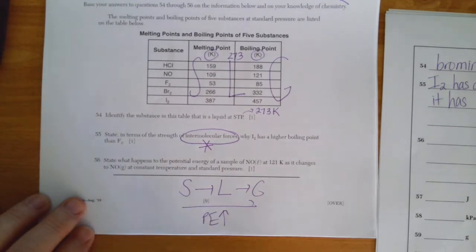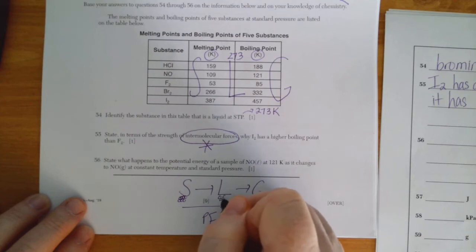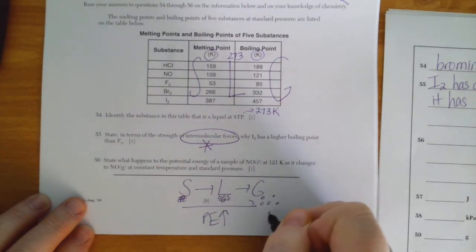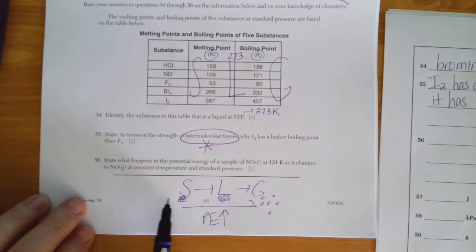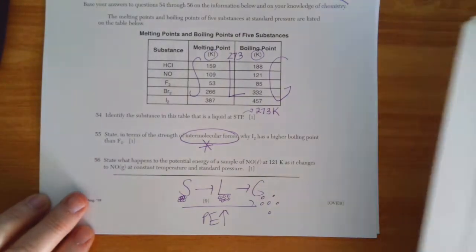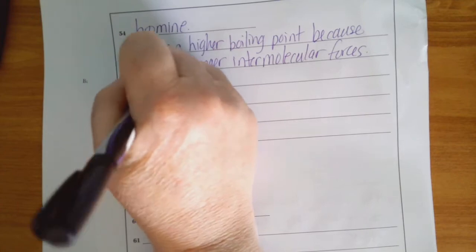That means the particles have more potential to move. They're held real tightly in a solid, right? In a liquid, they're a little looser. In a gas, they're very far apart. So potential energy increases as we go this way. So as we go from a liquid to a gas, the potential energy is going to increase. So that's not a complicated answer.